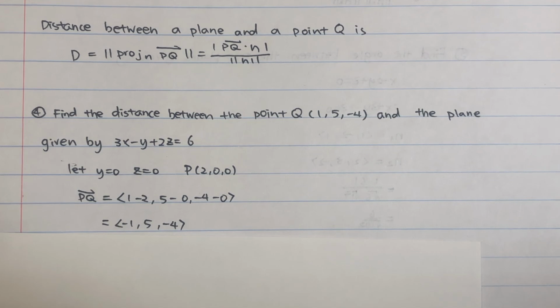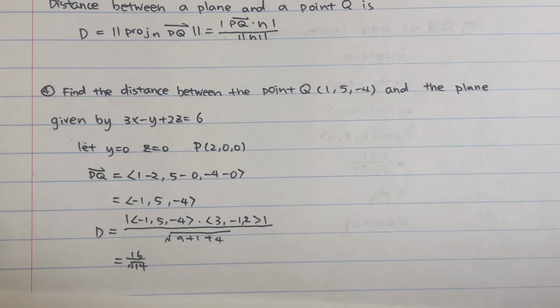And then we use the point Q, which we already have, minus point P. We get the vector PQ, which equals <negative 1, 5, negative 4>. And then we plug PQ into the equation we already have above, and we get 16 over the square root of 14.